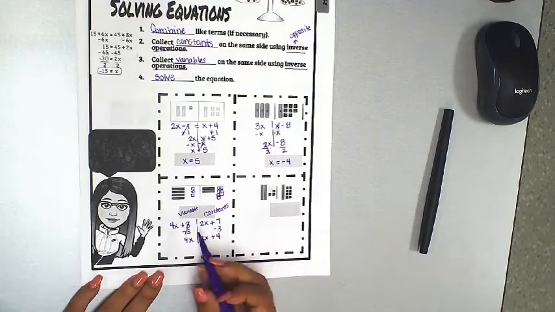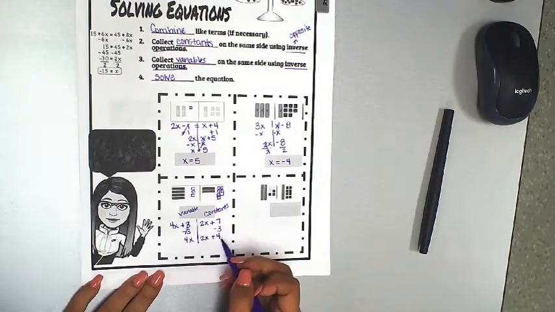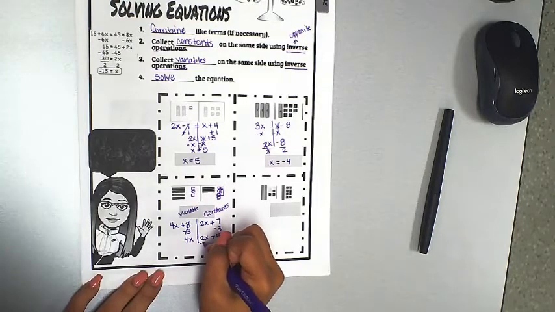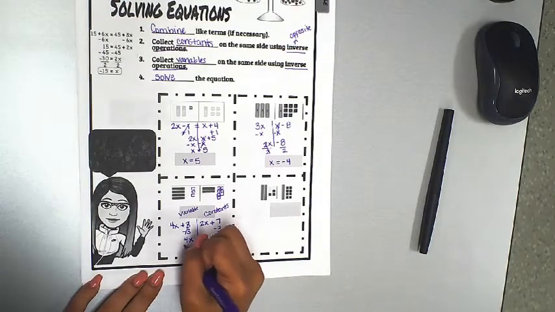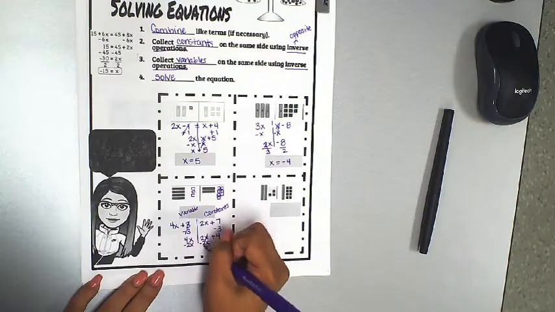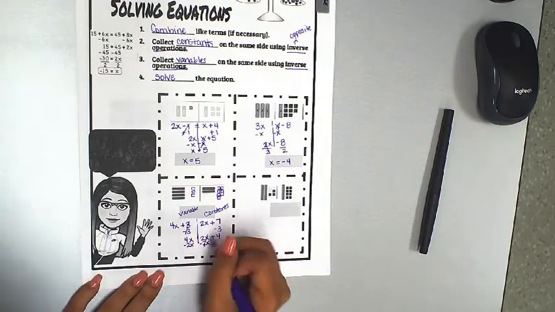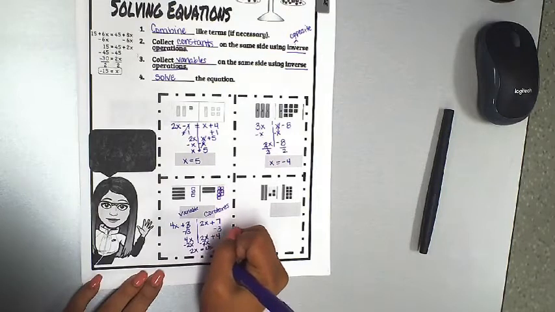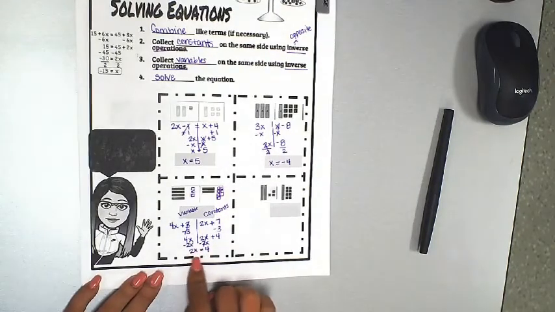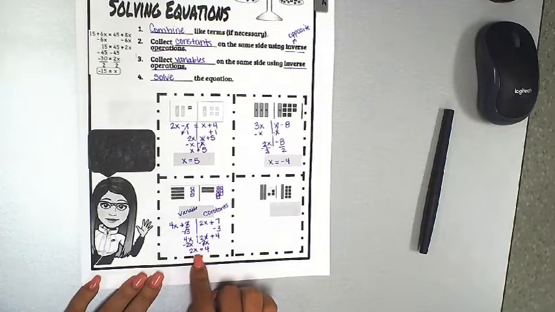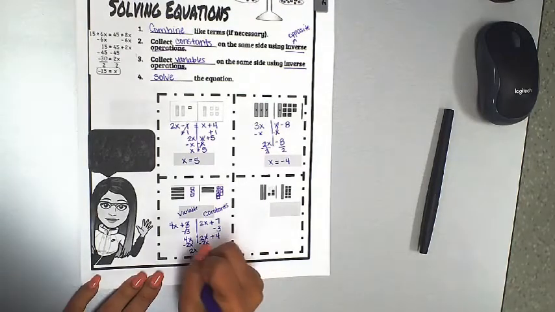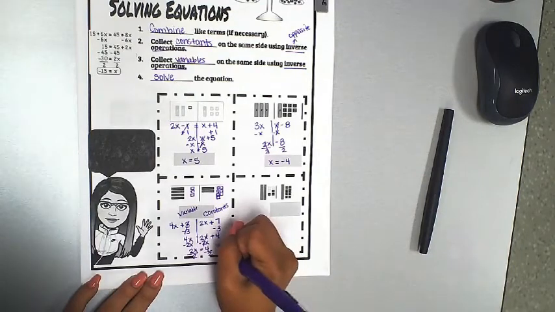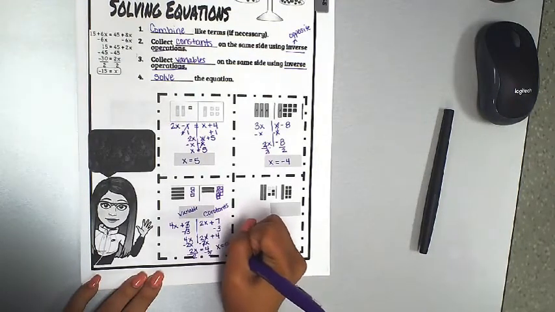So now that I've moved my constants over here, now I need to move my variables. I need to move this. So instead of a positive 2, it's going to be a negative 2. 4 minus 2 is 2x is equal to 4. And remember, I don't want 2 x's, I just want 1. This means that they're multiplying, and the opposite of multiplying would be to divide. And I'm going to do that to both sides. So x is equal to 2.